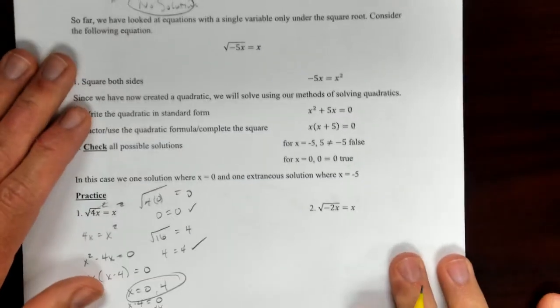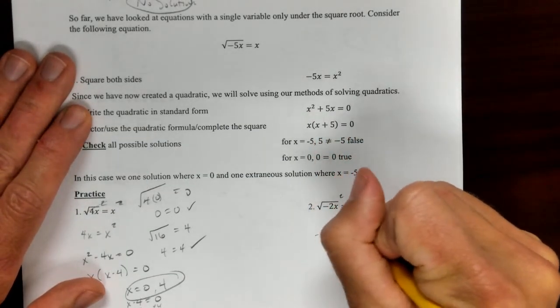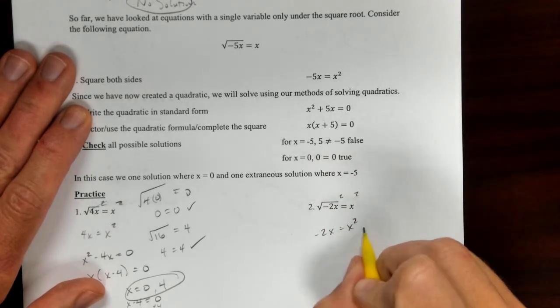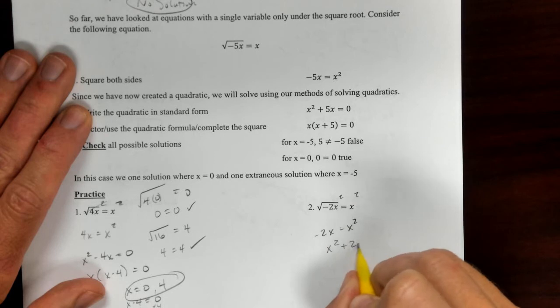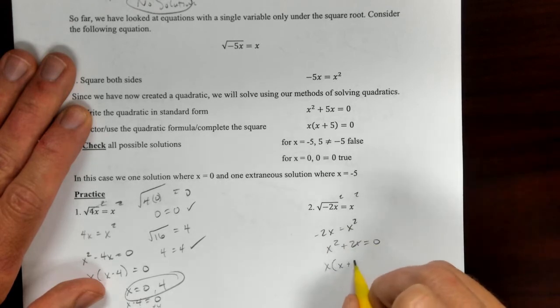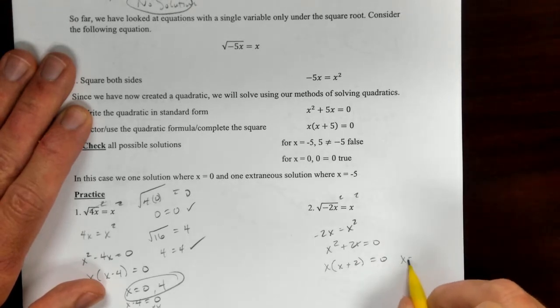Looking at number 2. Same thing. Let's square both sides. I've got negative 2x equals x squared. I'm going to get those together, so I'm going to add 2x to both sides. So I've got x squared plus 2x equals 0. Now I'm going to factor out the GCF. Set this equal to 0. That's a factor. Set this equal to 0.